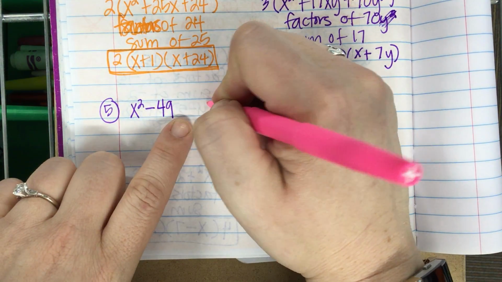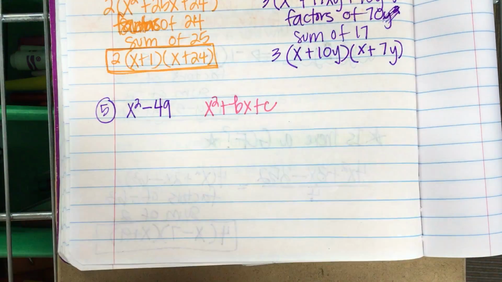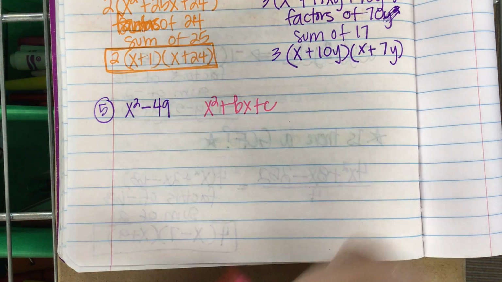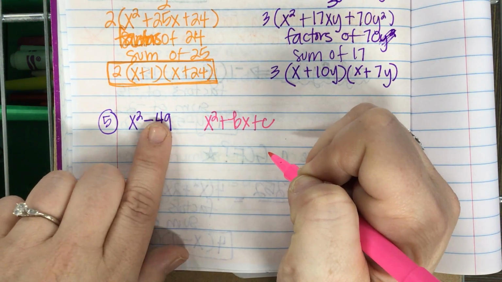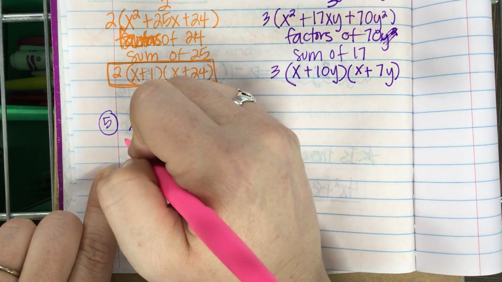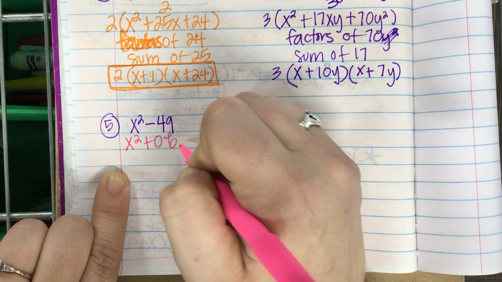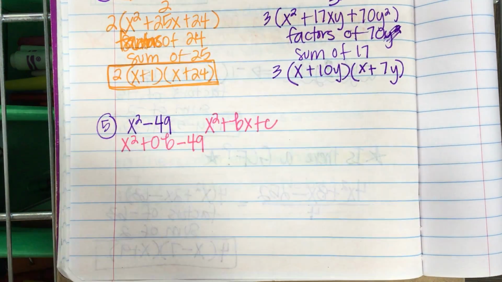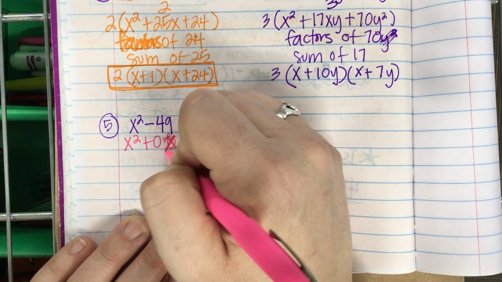You want it to be in the form of x squared plus bx plus c, correct? The c is negative 49. The b is 0. Sometimes the simplest answers are the right ones.